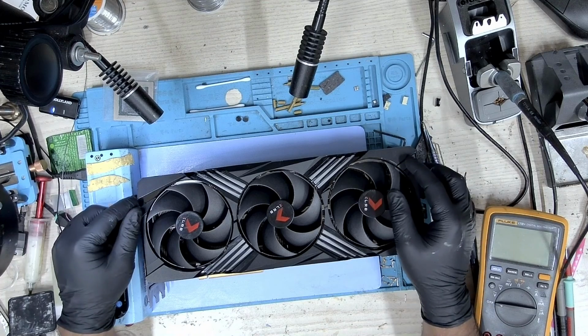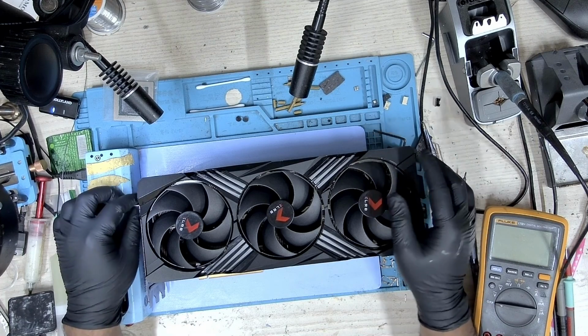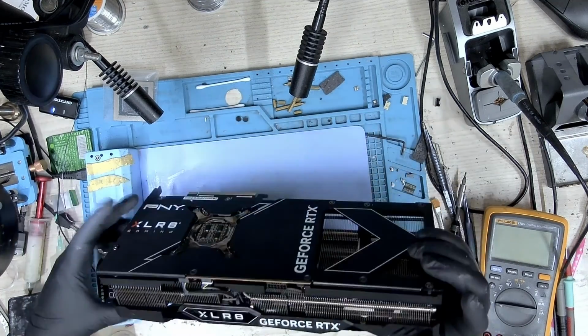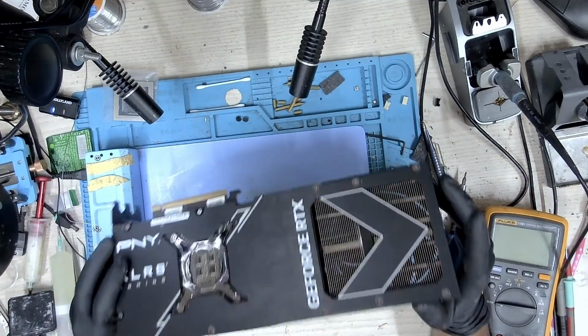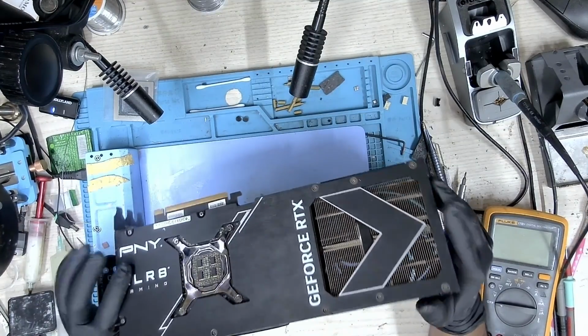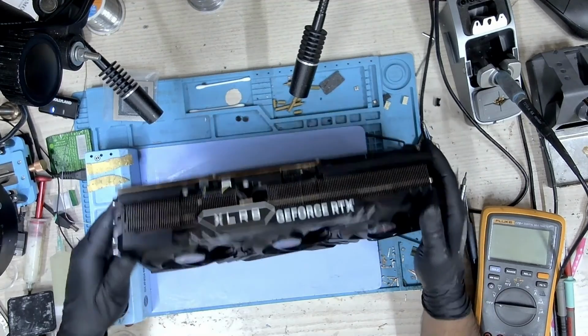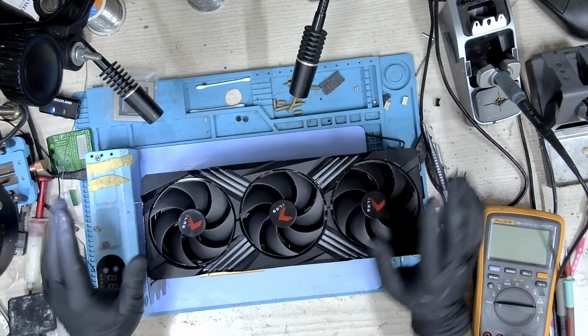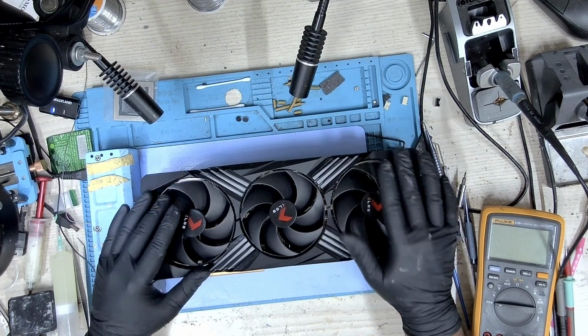So today we have an RTX 4090. This is a Zotac 4090. Sorry, the PNY 4090. And the issue with this card is that the customer says that there is no display.